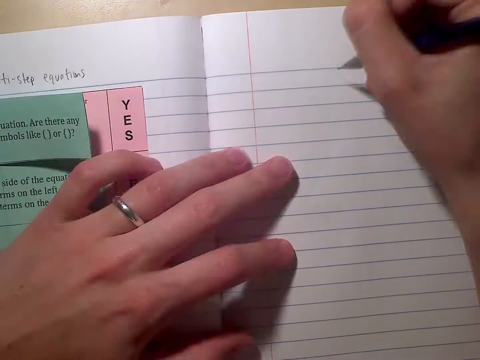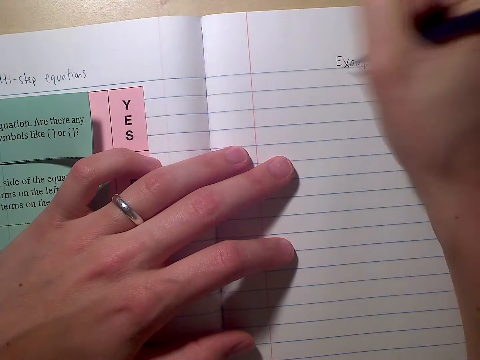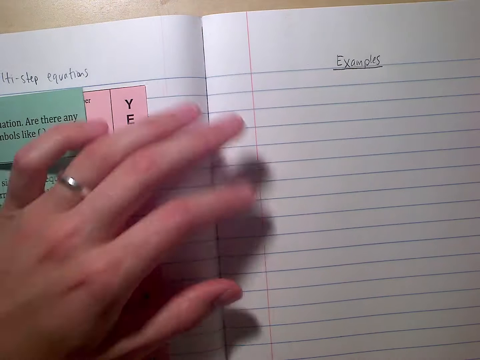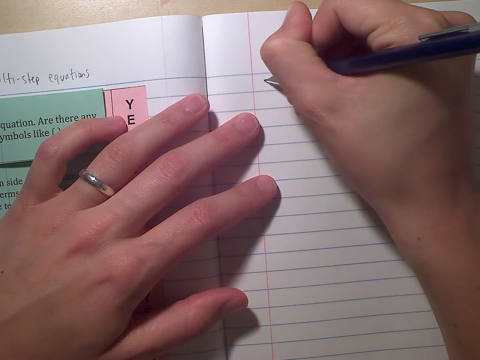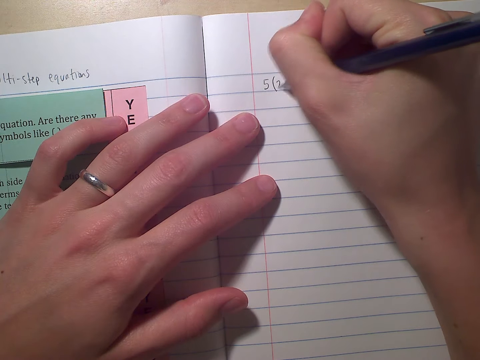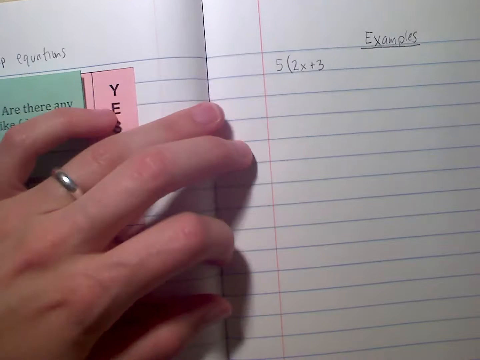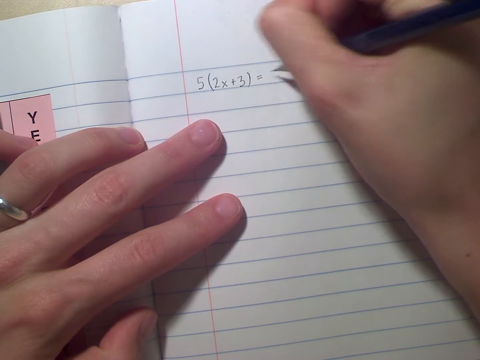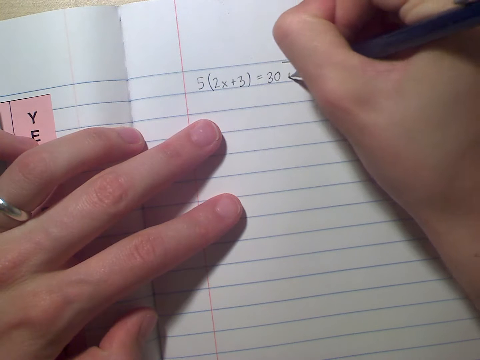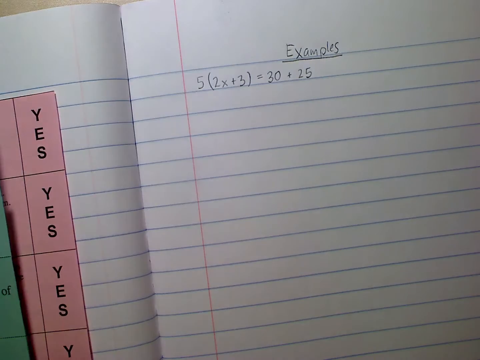And then over on the right side of page 19, we're going to put some examples. So here's our first example: 5(2x + 3) = 30 + 25. Okay, that's our first example. Take a moment and copy it.